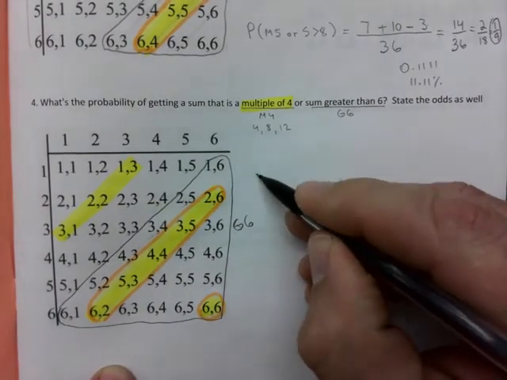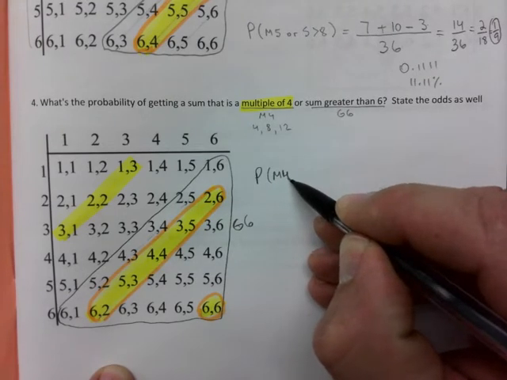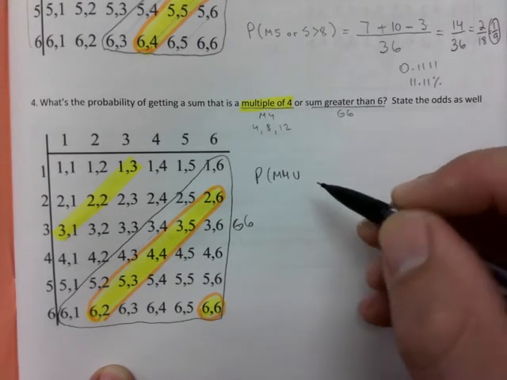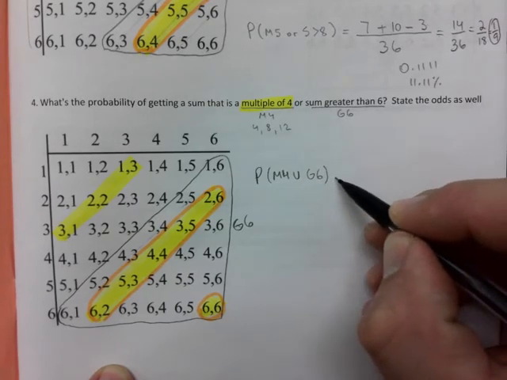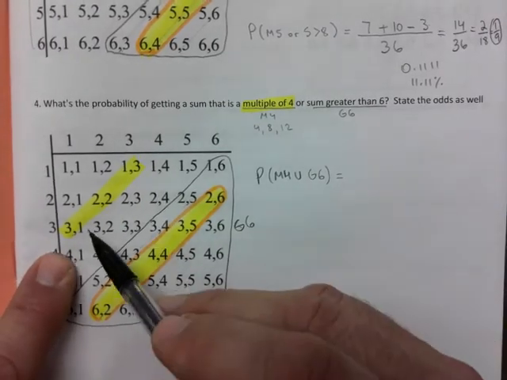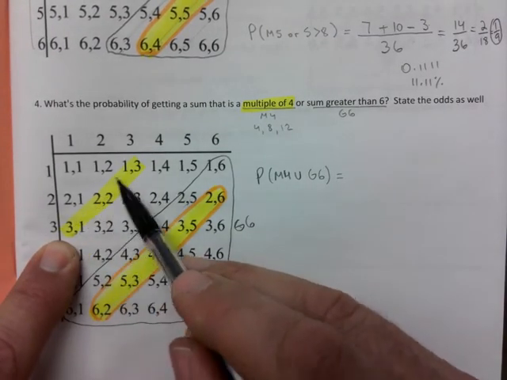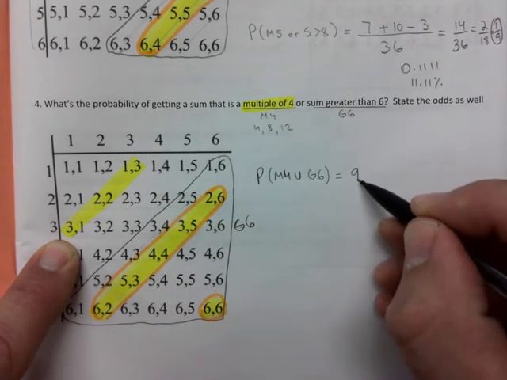So the probability of a multiple of 4 or a sum that's greater than 6. Well, let's do one at a time. Multiple of 4. Let's just count all the highlighted ones: 1, 2, 3, 4, 5, 6, 7, 8, 9.